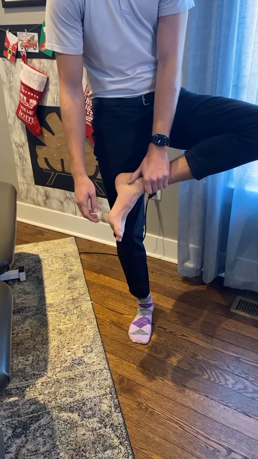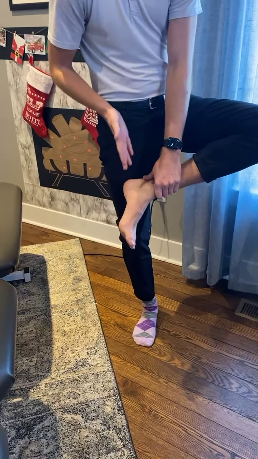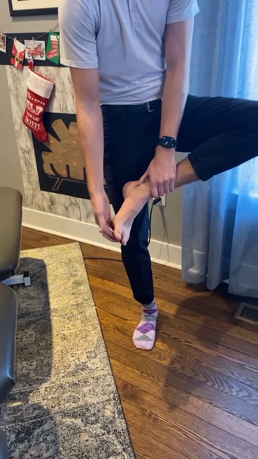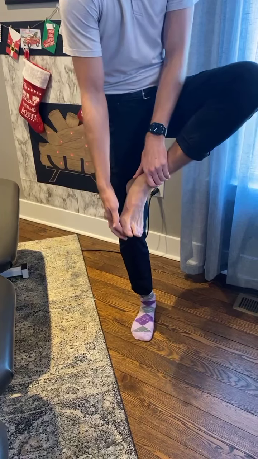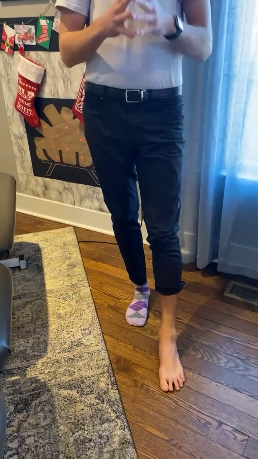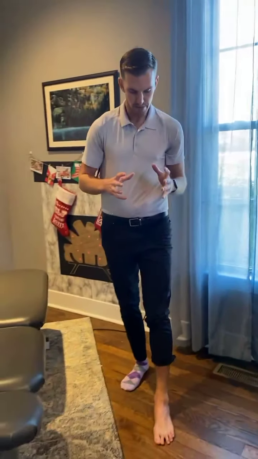So what we gotta do is get you really good movement through the whole entire foot, but especially this big toe joint here, and make sure that it's working in this sagittal plane up and down so it doesn't curve in there.